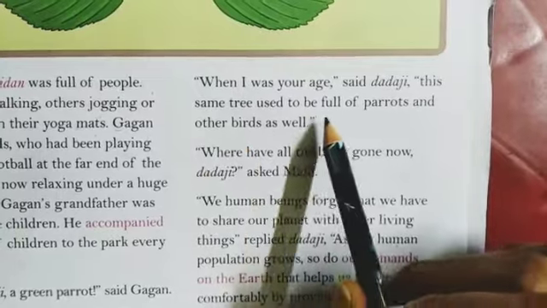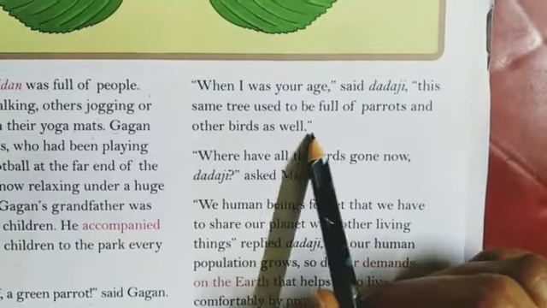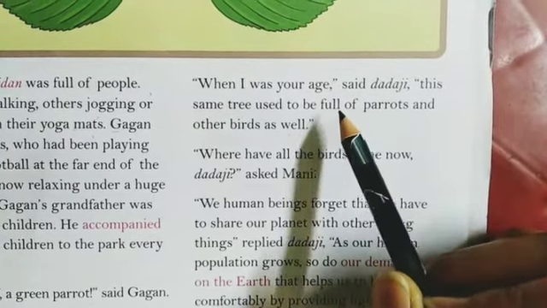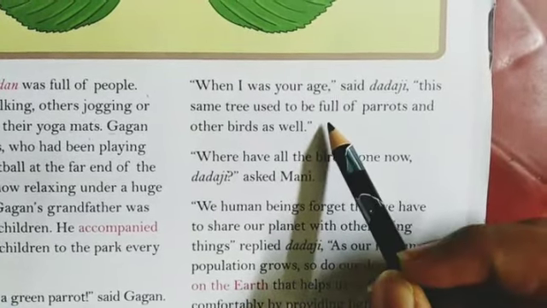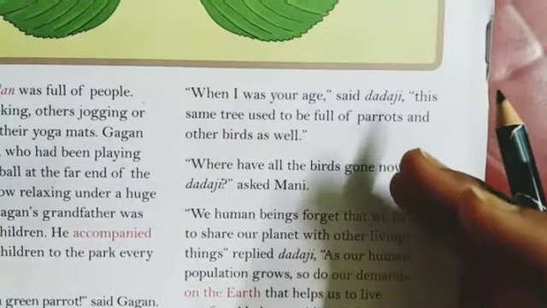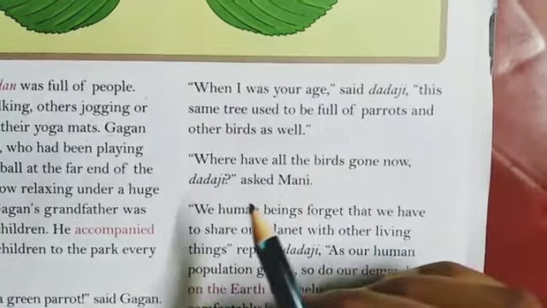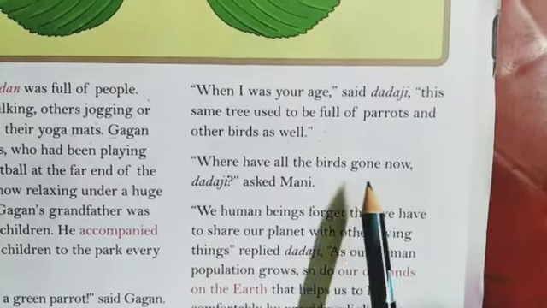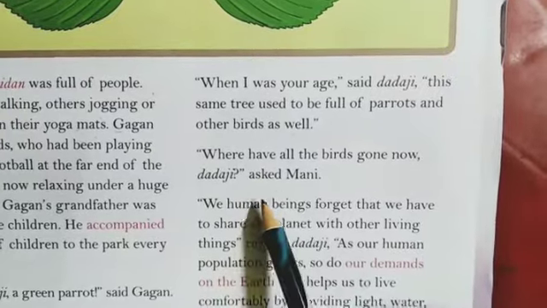This same tree used to be full of parrots and other birds as well. So Dadaji was telling of his own time. When Dadaji was young, he used to see many trees there and many kinds of birds and parrots on those trees. Where have all the birds gone now? asked Mani.